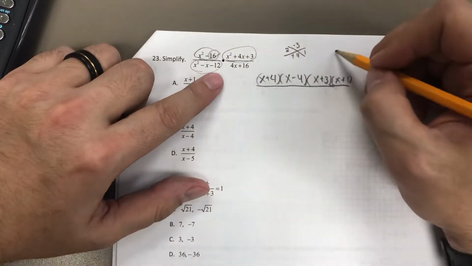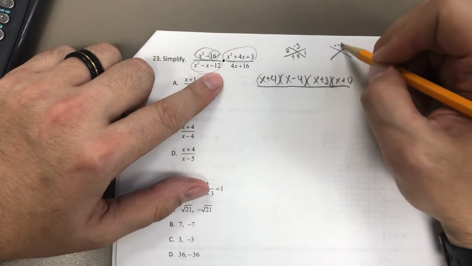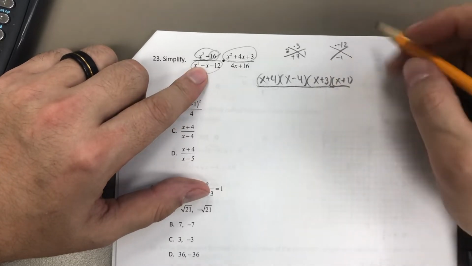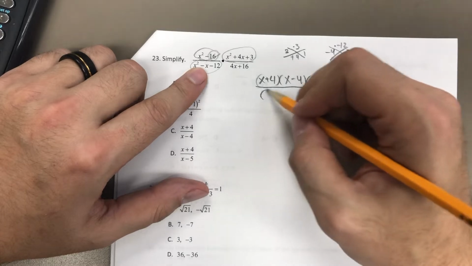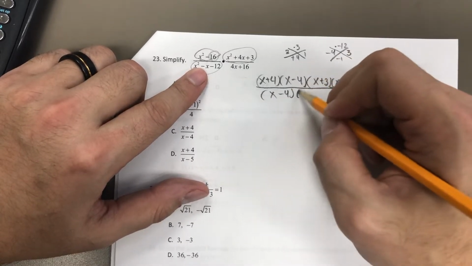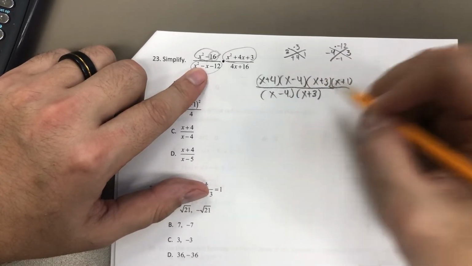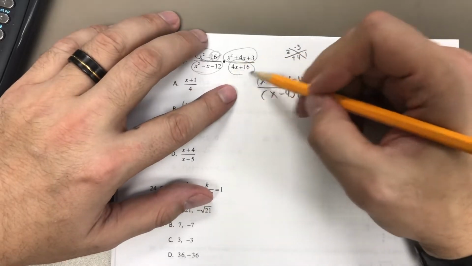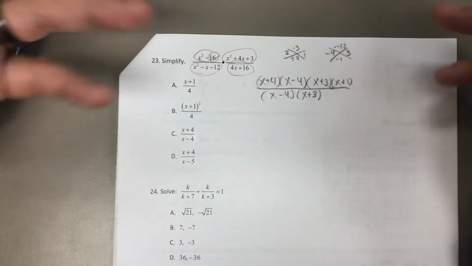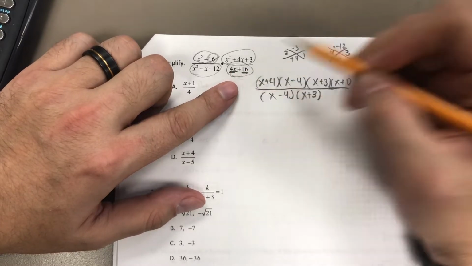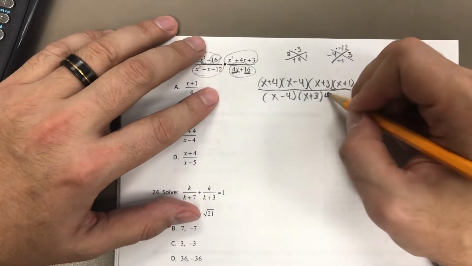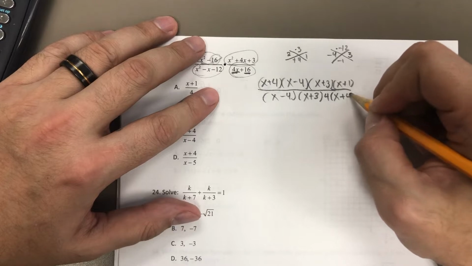So I need numbers that multiply together to be negative 12, add together to be negative 1. Those two numbers are going to be negative 4 and positive 3. So I get x minus 4, x plus 3. And then the last one, this isn't even a quadratic, so just factor out the greatest common factor. The biggest number you can divide out of 4x and 16 is 4. So if you divide out a 4, you get x plus 4.